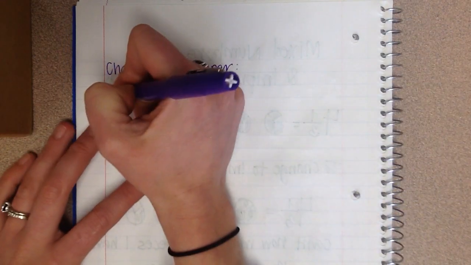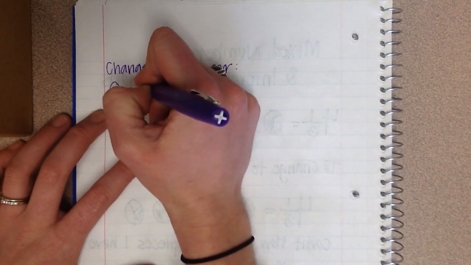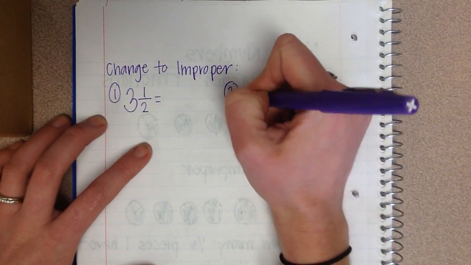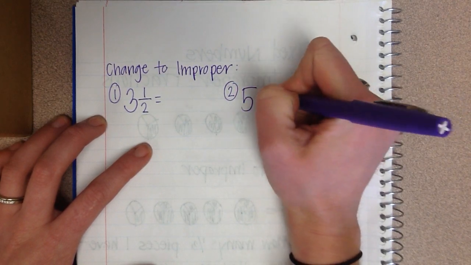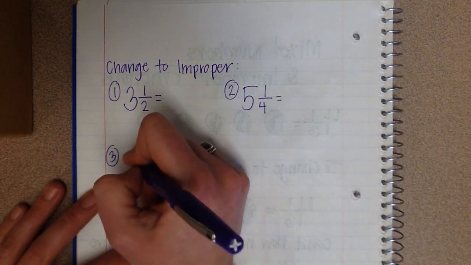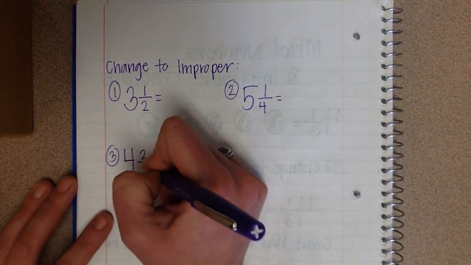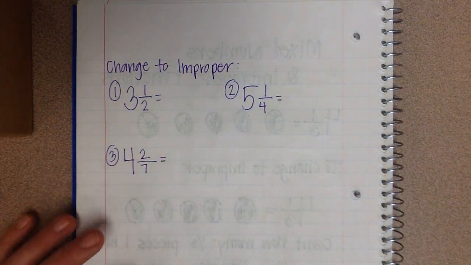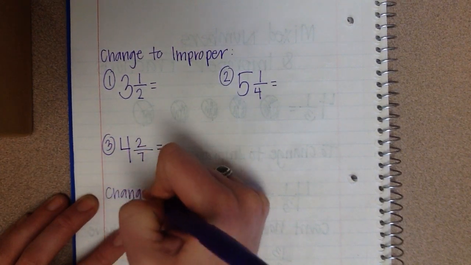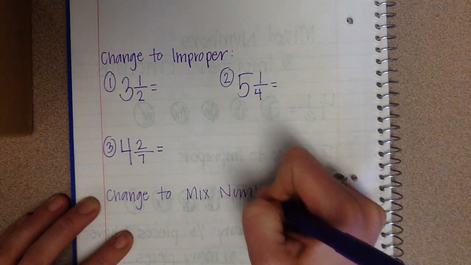I'm going to give you 3. Number 1 is, we'll say 3 1/2. Number 2 is 5 1/4. And number 3, we'll say 4 2/7. Okay, and then I want you to change to mixed number.